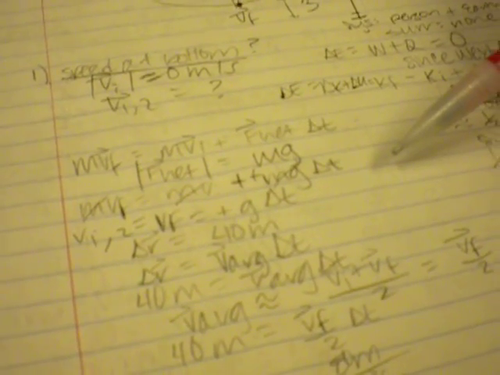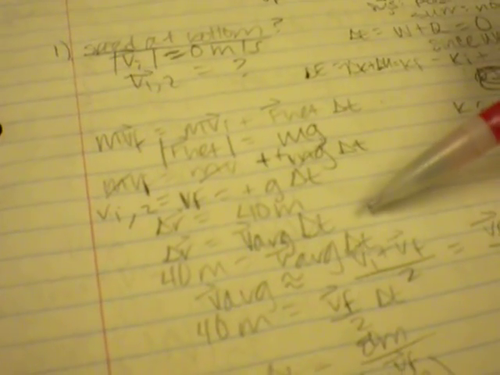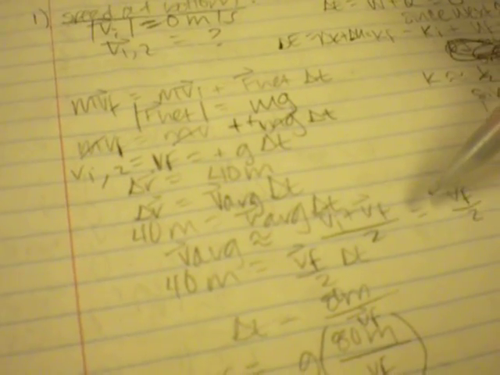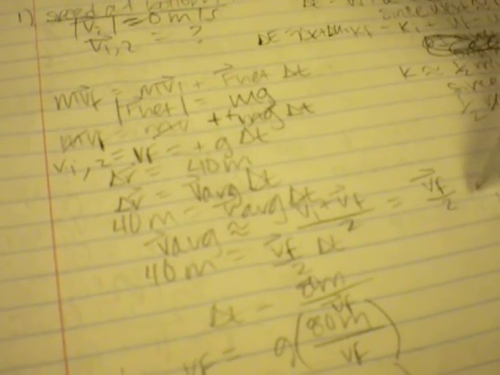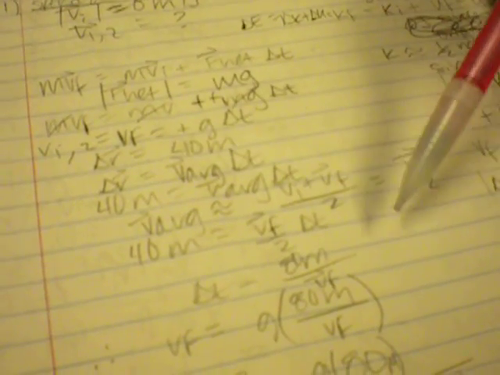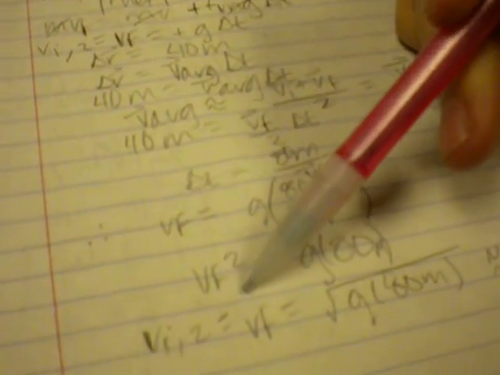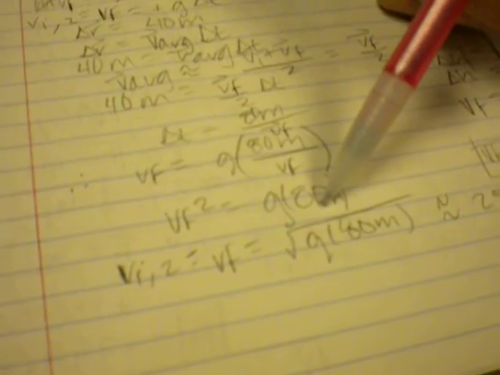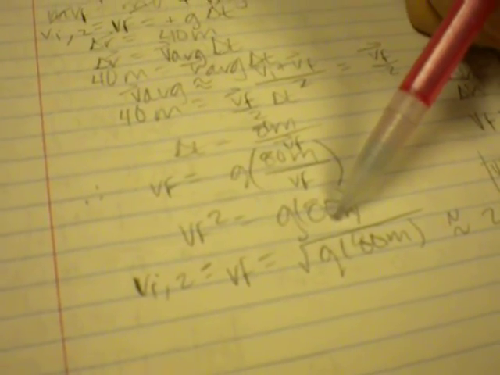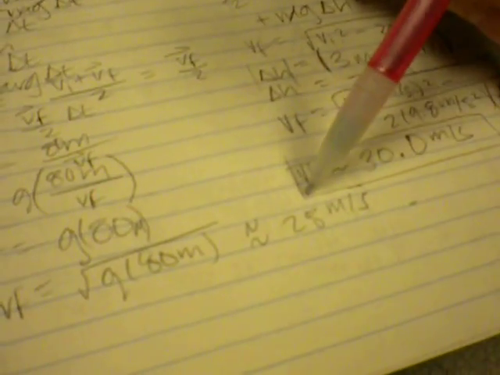And then using our equation that the displacement is equal to v average delta t, and that v average is just v_i plus v_f over 2, we can approximate v_f at this point. And so v_f at that point will be approximately the square root of g times 80 meters, which is approximately 28 meters per second.